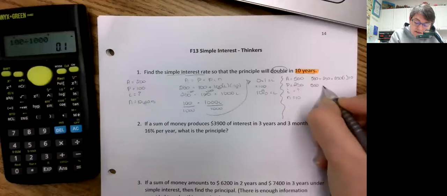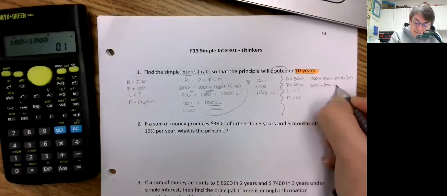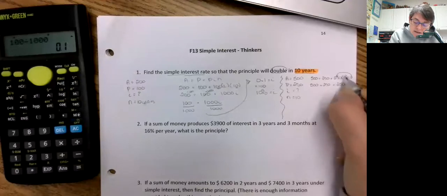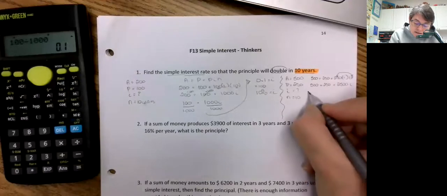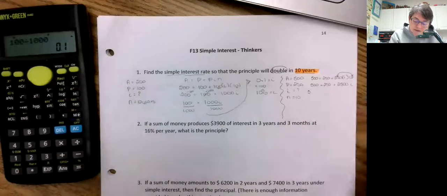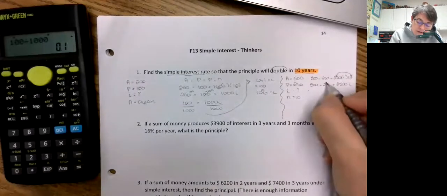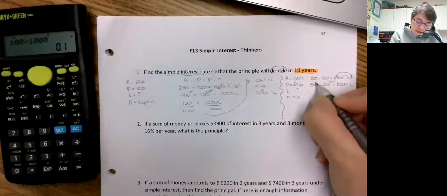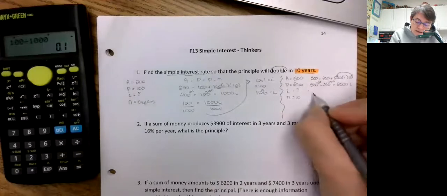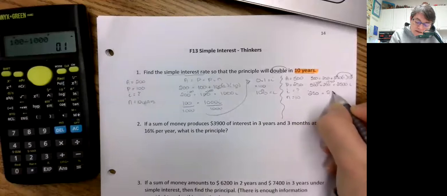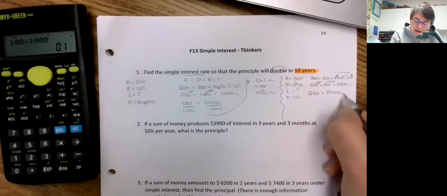So 500 is equal to 250 plus 2,500 I. Right, I went this one times this one. So 500, oops, let's move the 250 over. So subtract 250, subtract 250. That's going to give me 250 is equal to 2,500 I.